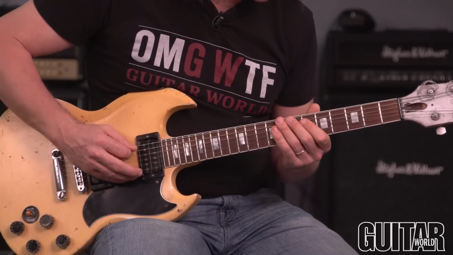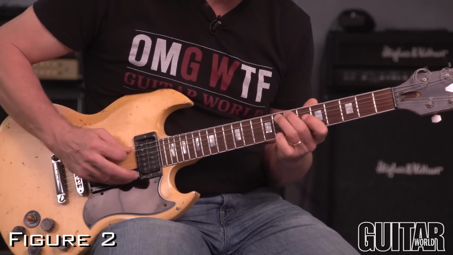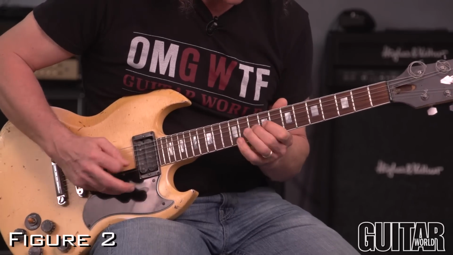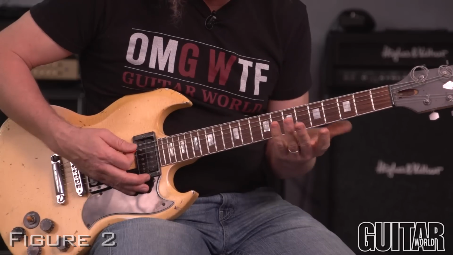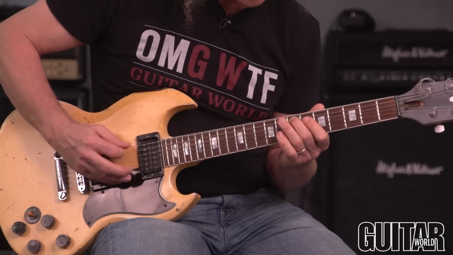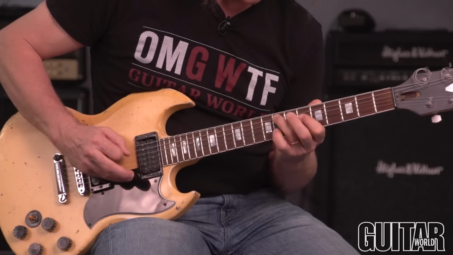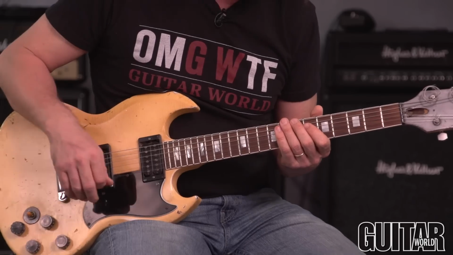So here's that rolling sextuplet exercise I was talking about a minute ago. 1, 2, 3, 1, 2, 3. You have this first octave. Sounds cool, man. You could just play in one octave, do that all day, right?